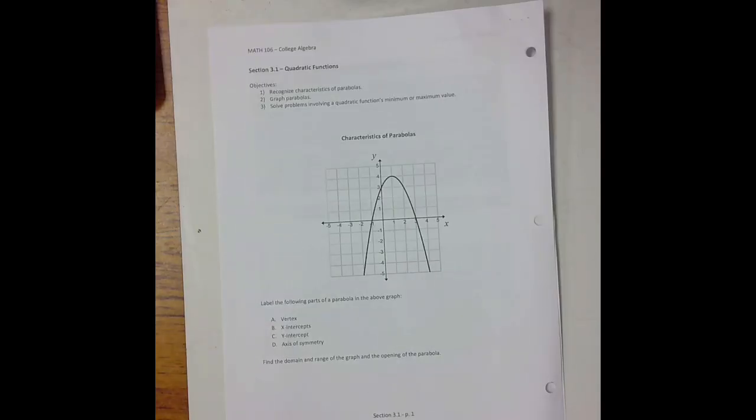So you're right. A quadratic equation is always going to have one of your variables be squared. If it's the x squared, then it's going to open up and down. If it's a y squared, it's going to open left and right. And then, of course, it wouldn't be a function.